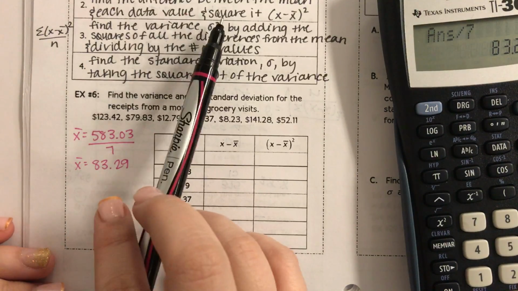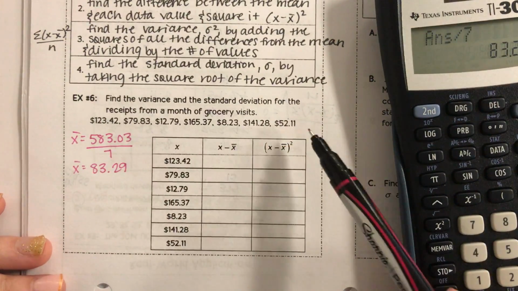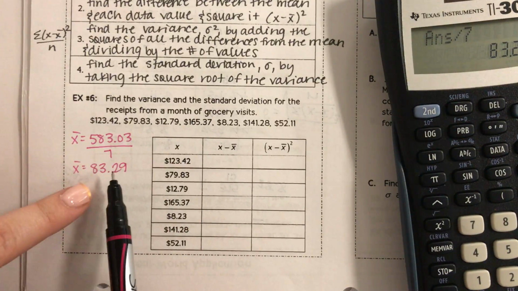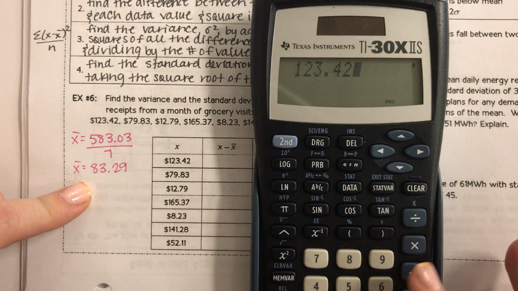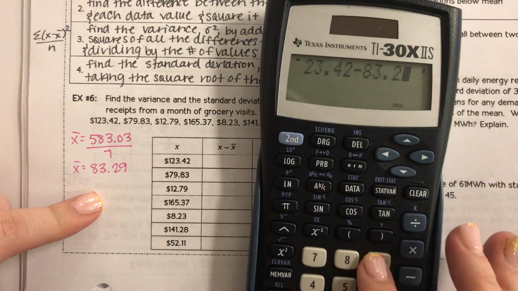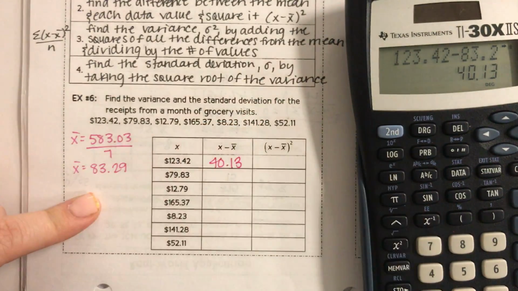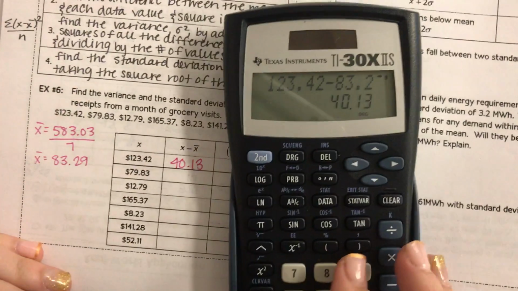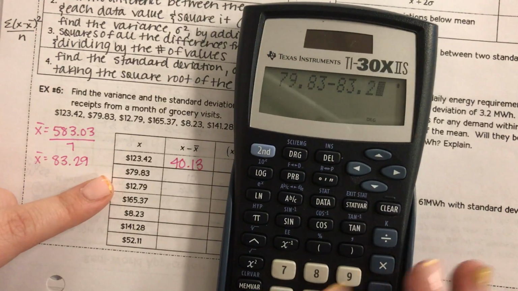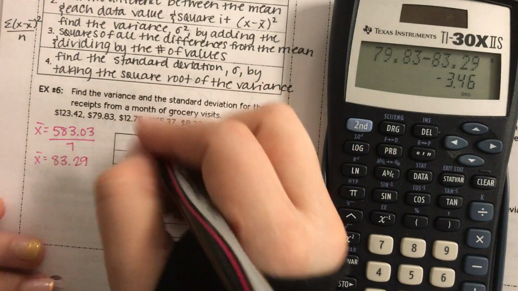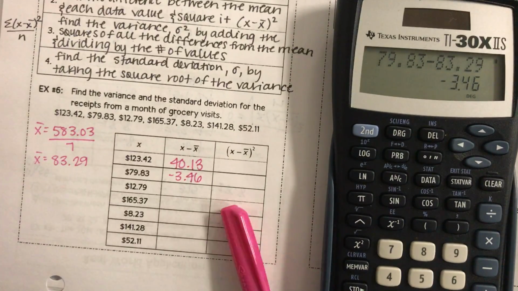Find the difference between the mean and each data value and square it. So difference, square. So we're going to take this, subtract the mean from it. So 123.42 minus 83.29, 40.13. Okay, so we're going to do that over and over and over again. So 79.83 minus 83.29, negative 3.46. It's okay to have negative numbers, remember? Because we're going to end up squaring it anyway.